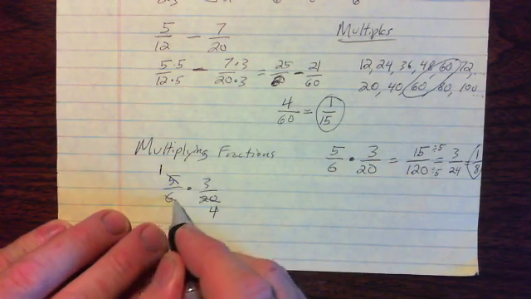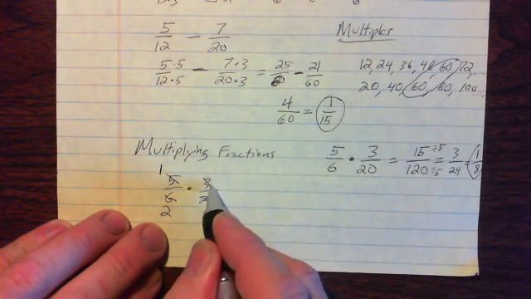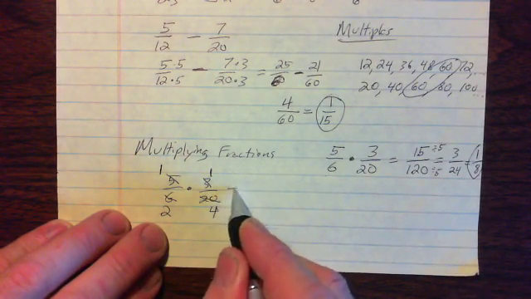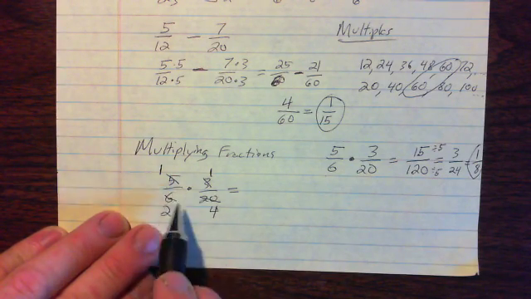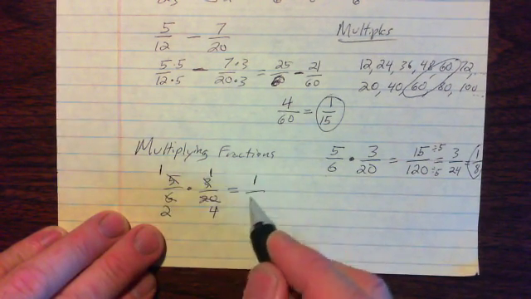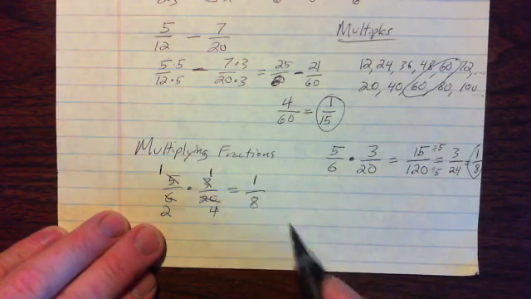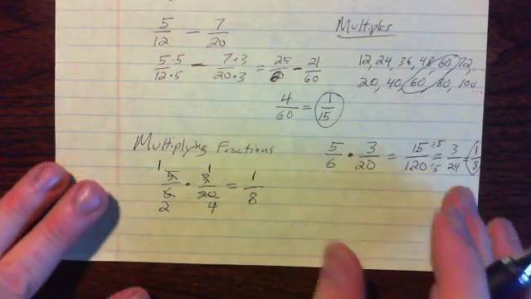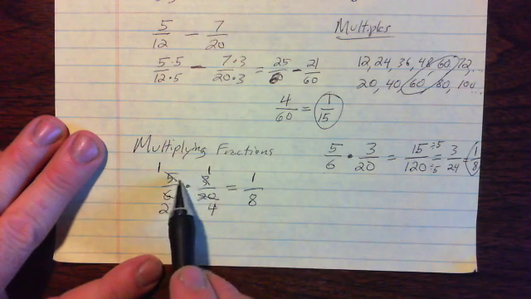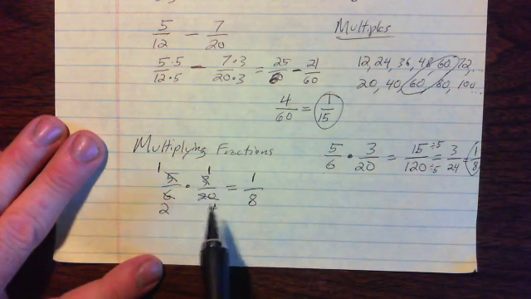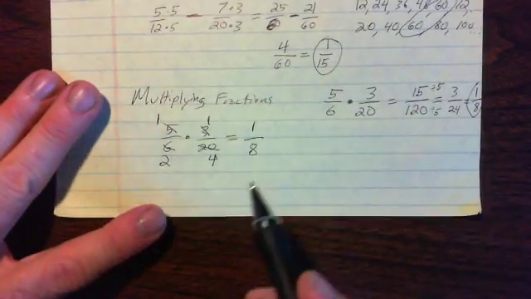Same thing with the number 3. 3 goes into 6 2 times, and 3 goes into 3 1 time. So we could have done this a little bit easier if we had reduced it like that, and then 1 times 1 is 1, 2 times 4 is 8. Alright, that's another way we can multiply the fractions. It's sort of like treating it all as one big fraction.